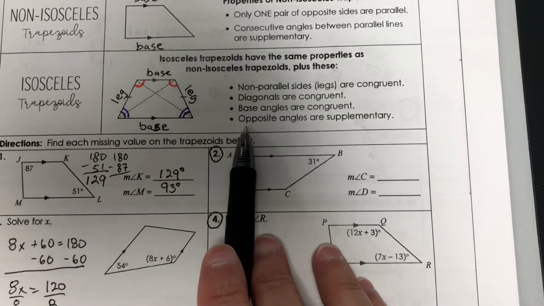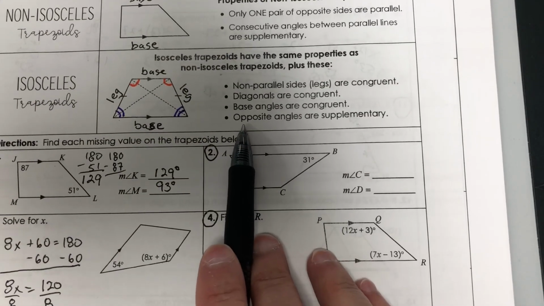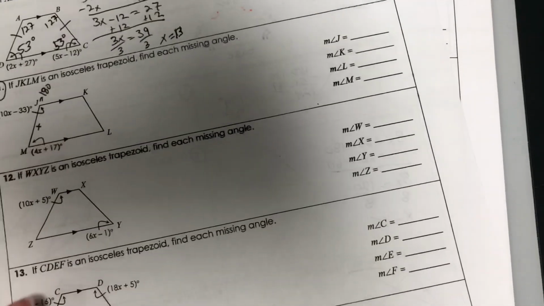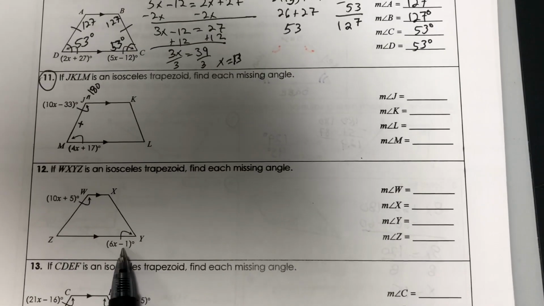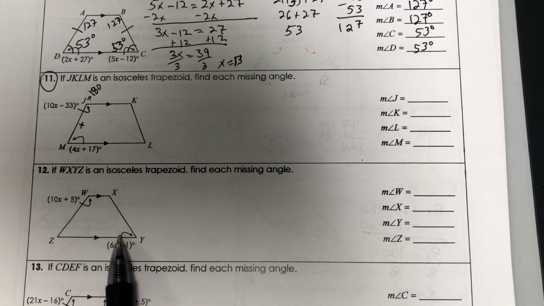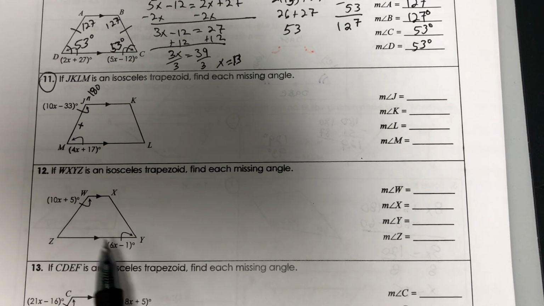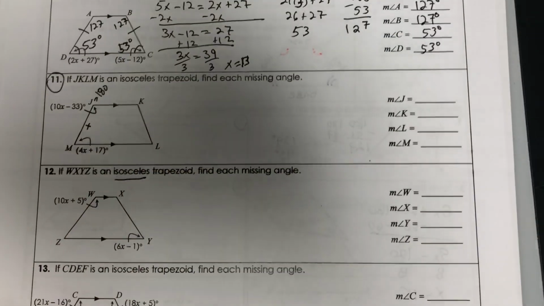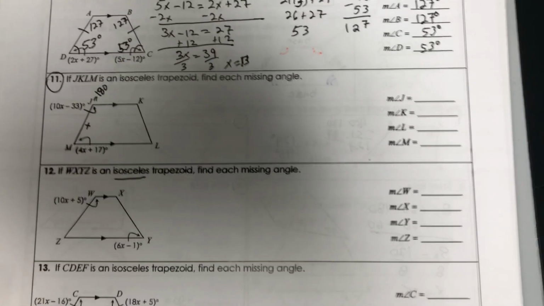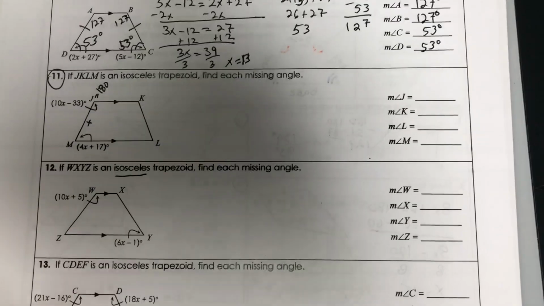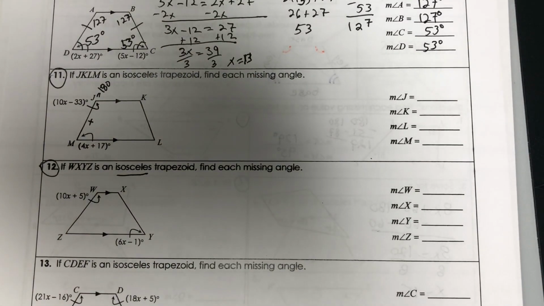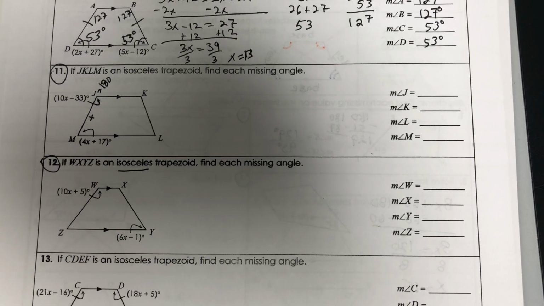Okay, remember this very last property on the front, opposite angles are supplementary. So check this out, guys. Number 12. These are opposite angles, they're supplementary. So on this one, and notice it is isosceles, these add to equal 180. So for number 12, basically it's like number 11. Just combine like terms, set it equal to 180.